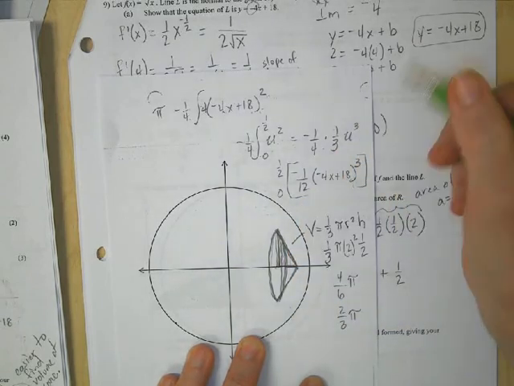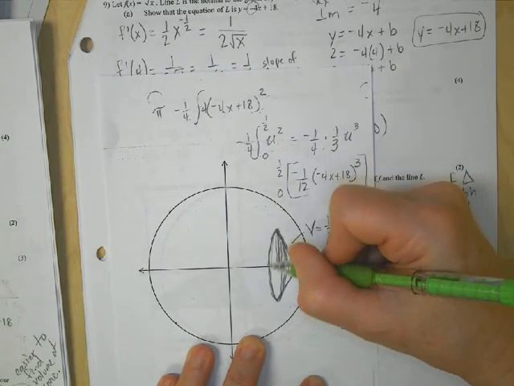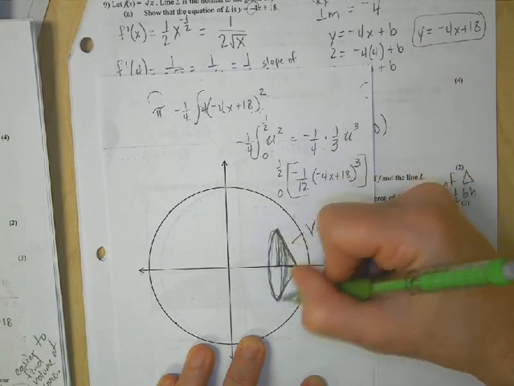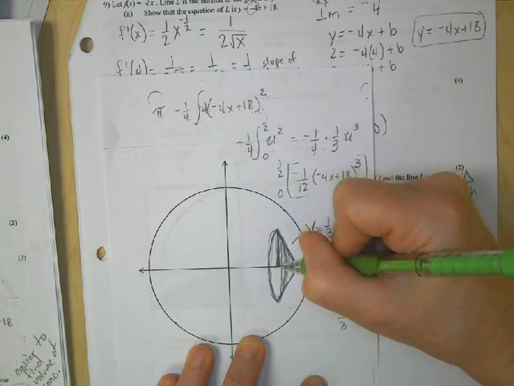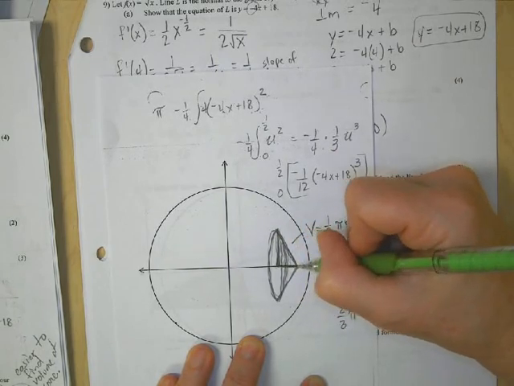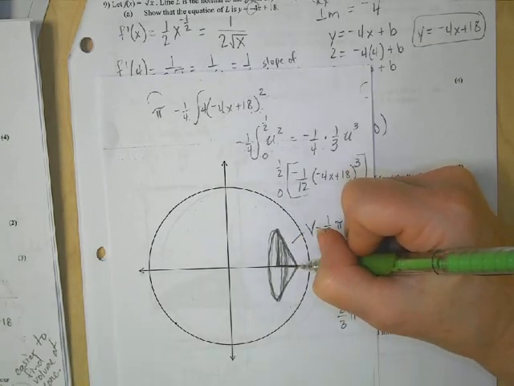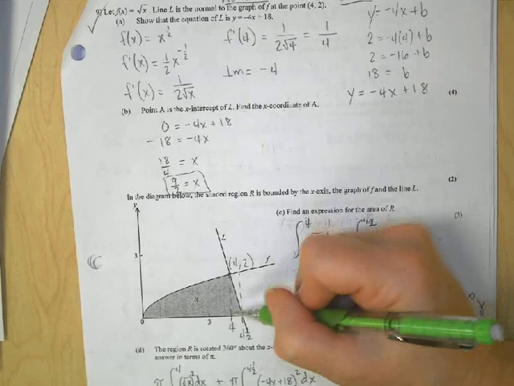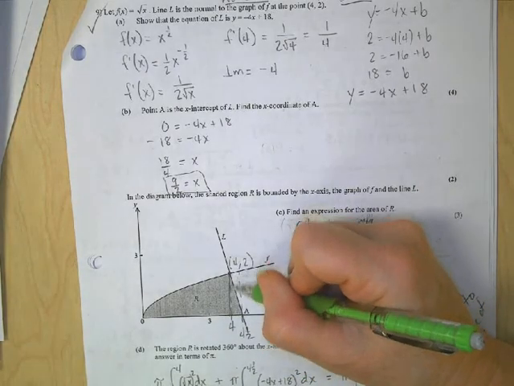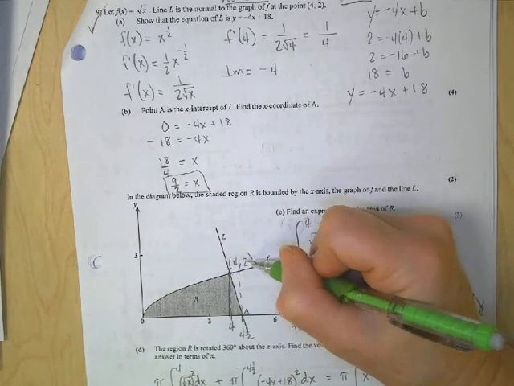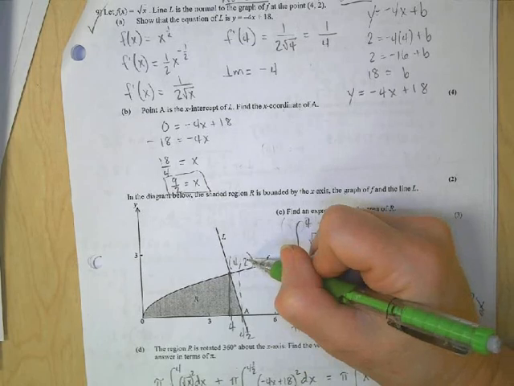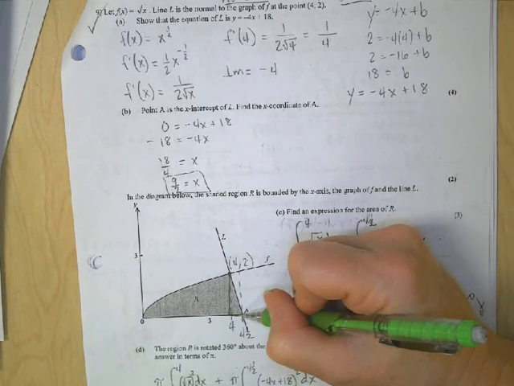So see the little cone that I sketched? Here's the base of the cone, here's its radius, and here's its height. From the pointy part to the flat part is called the height. So then I looked back over here and I said, okay, what's my radius? From here to here is my radius. My radius is the height right there, which is 2. That's the radius, 2.